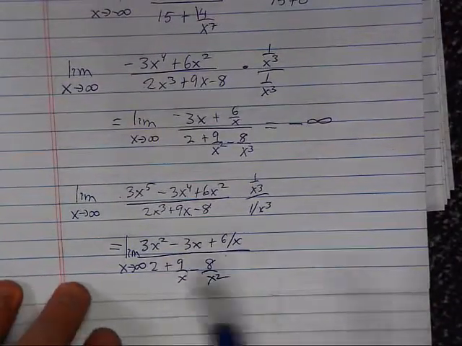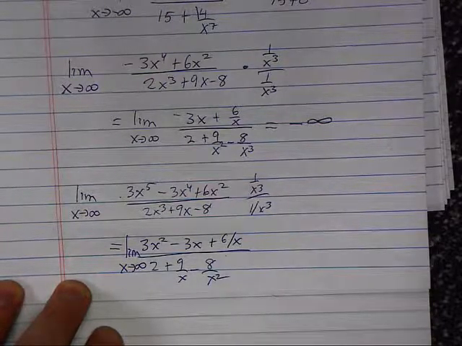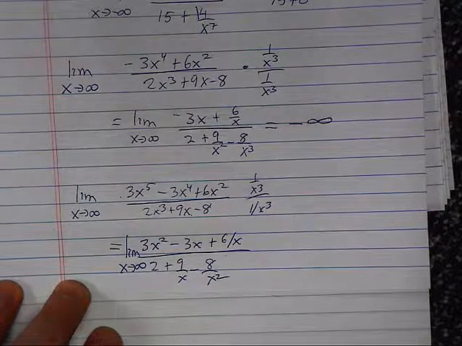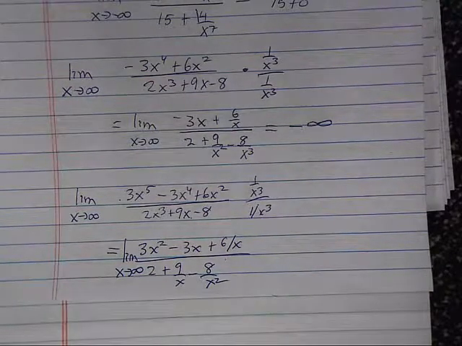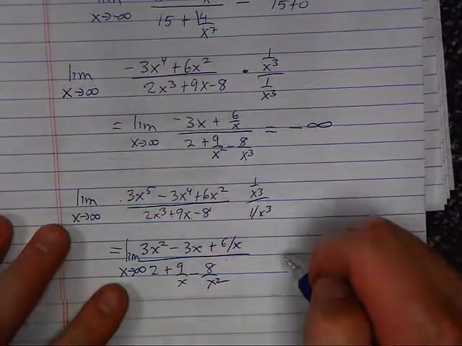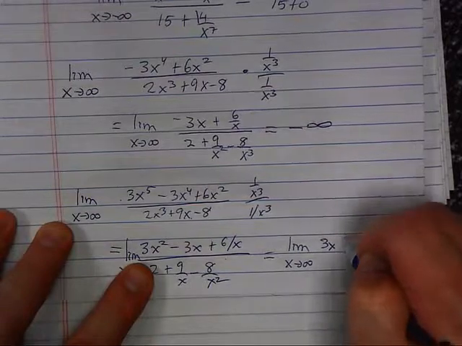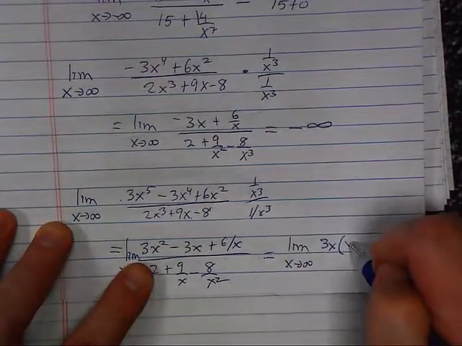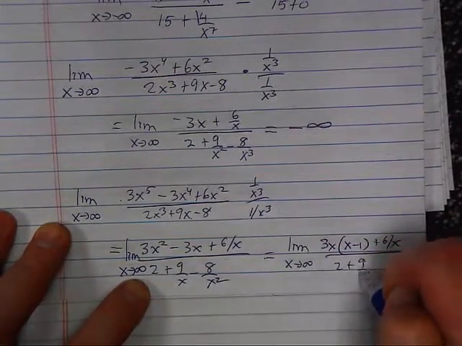So now your concern is you have infinity minus infinity. What's infinity minus infinity? Sometimes it's 0. Sometimes it's infinity. Sometimes it's any number in between. So in this case, which one is it? We don't know. All right. But I'm going to rewrite this. This is the limit as x goes to infinity. I'm going to take a 3x and factor it out of the first two terms, and just write down the rest of the stuff.